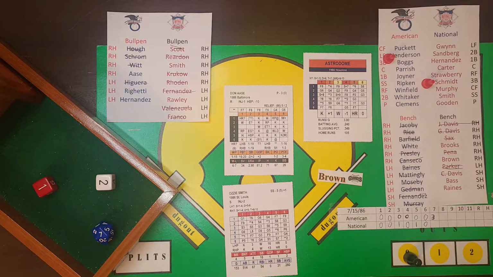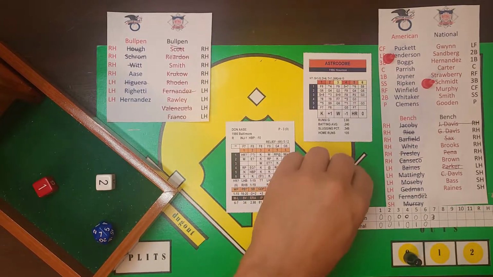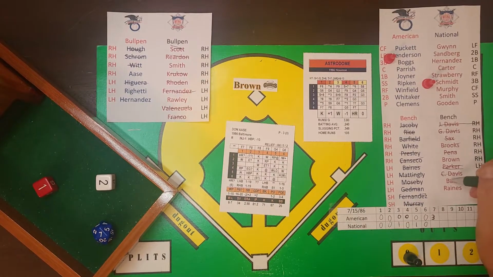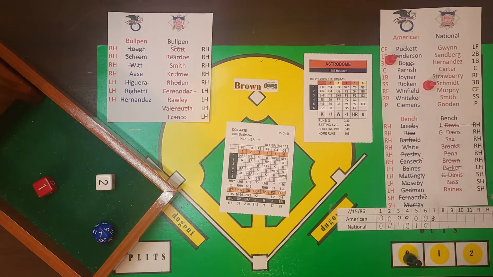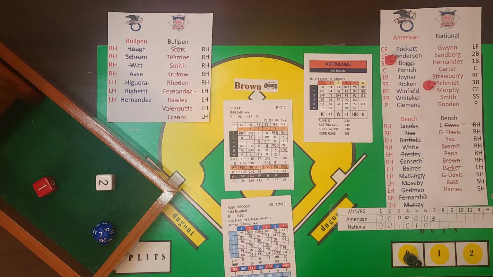1-2, and that is a potential walk. Ozzie will walk. So how about that? Aase in a little bit of trouble. And Hubie Brooks has picked up a bat, and he will hit for the pitcher. So Hubie Brooks is on. And that leaves Tim Raines, but he will pinch hit for Gwynn coming up. So Hubie Brooks is your man.